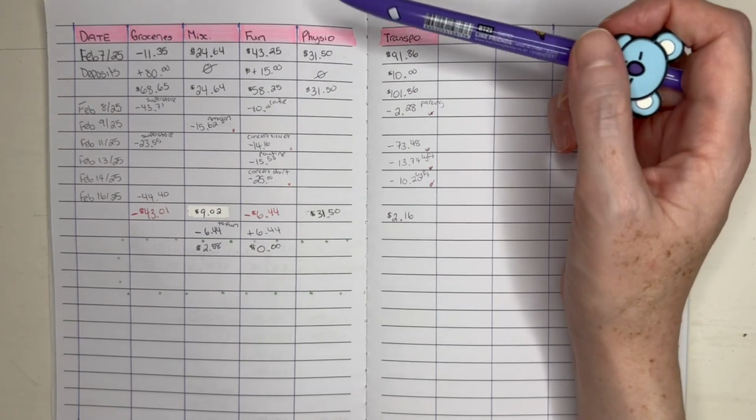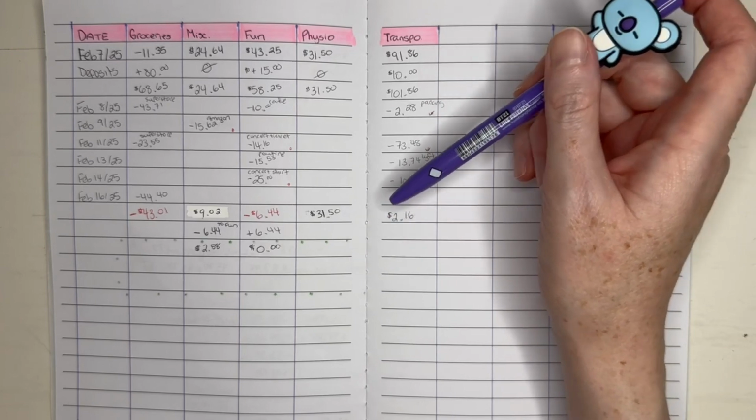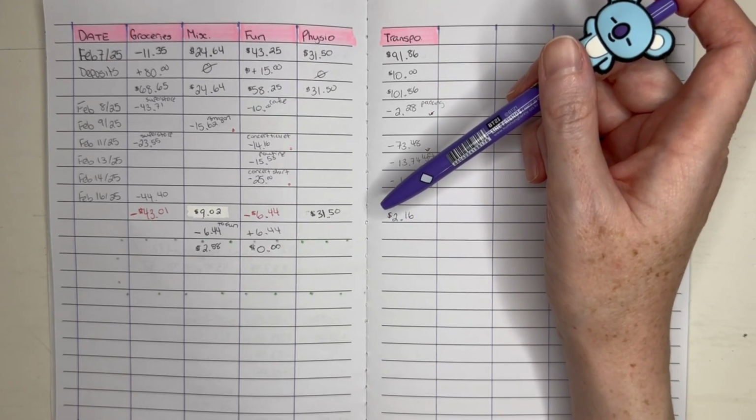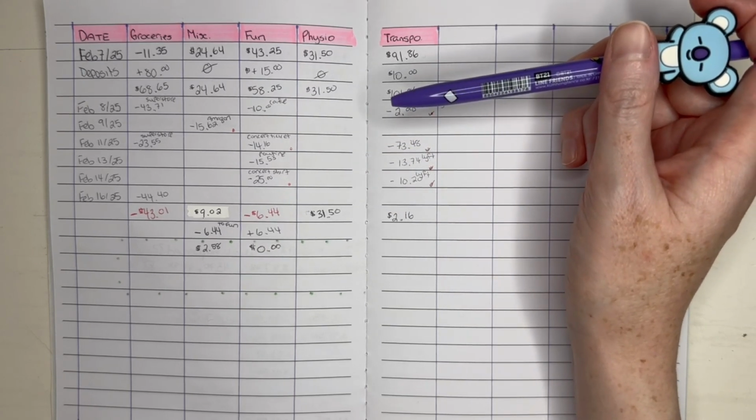I wish I had written down the current card balance, but I use the app on my phone, and the phone is what I use to record, but it's like $40 something. So yes, this is where I'm at.